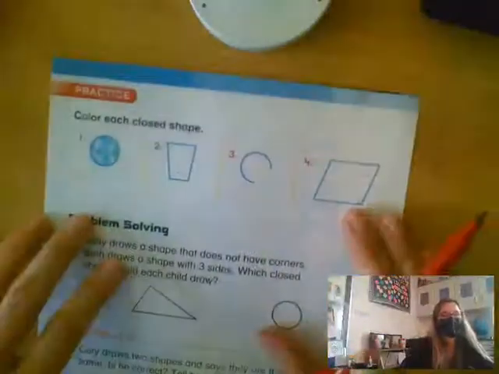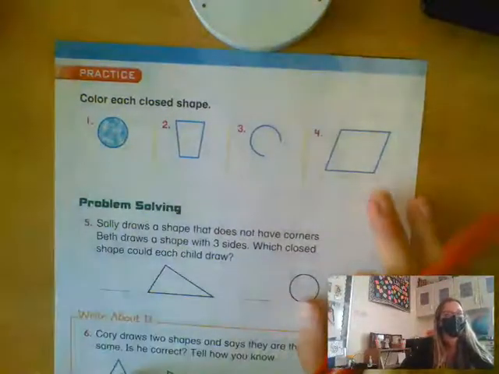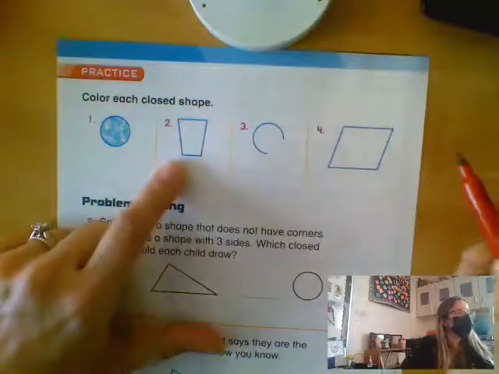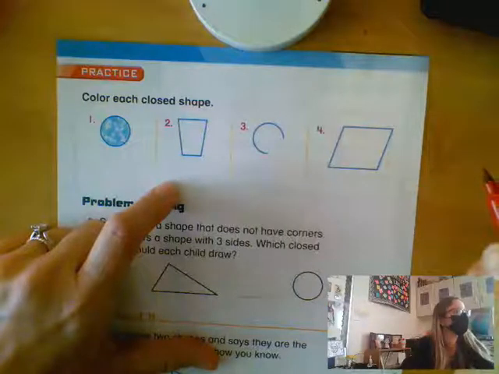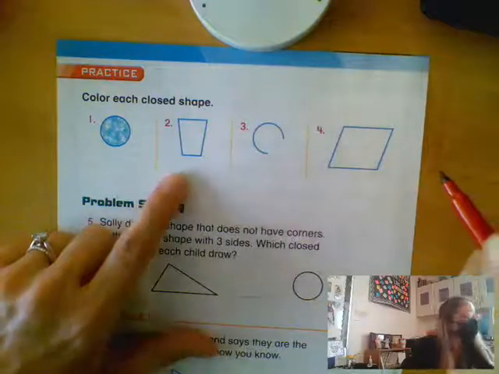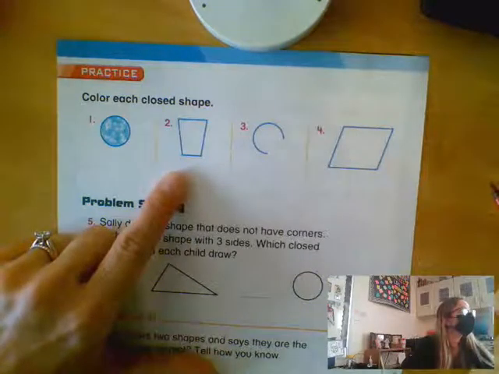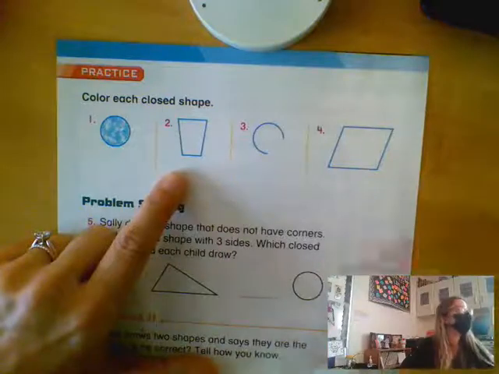All right, so turn the page here. We're coloring in each closed shape. So number 1, they colored for us. Jacob, number 2, is that open or closed? Closed? How do you know it's closed? There's no doorway. There's no way in, right?